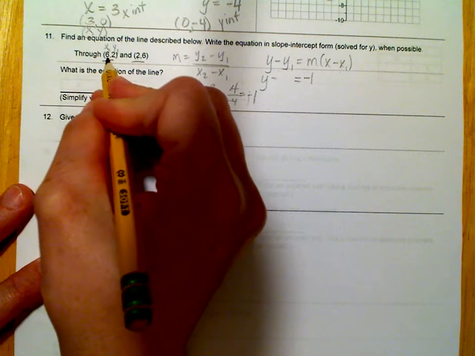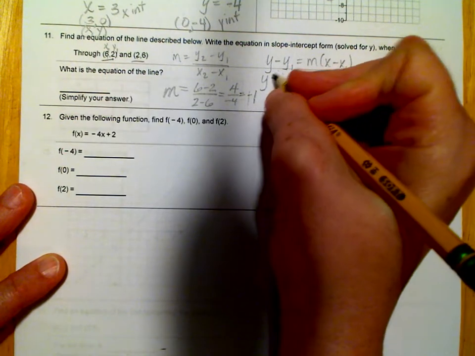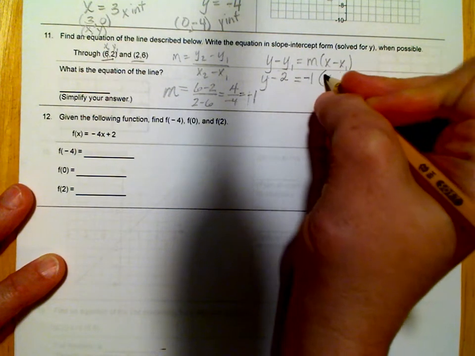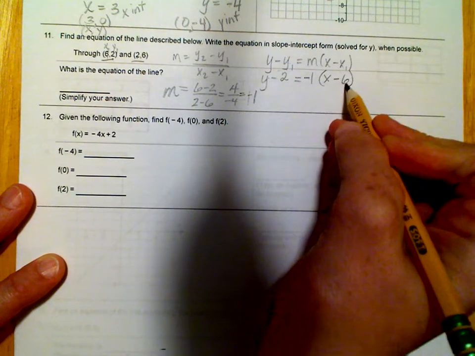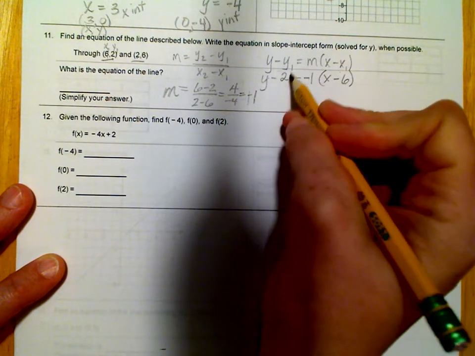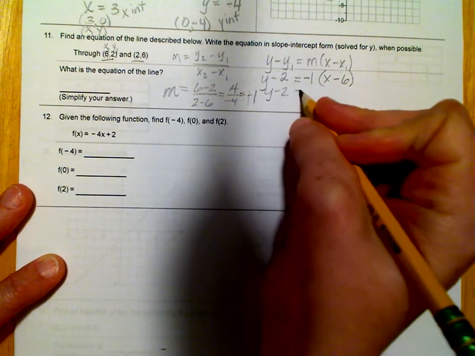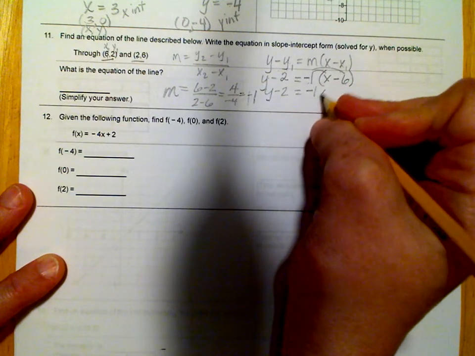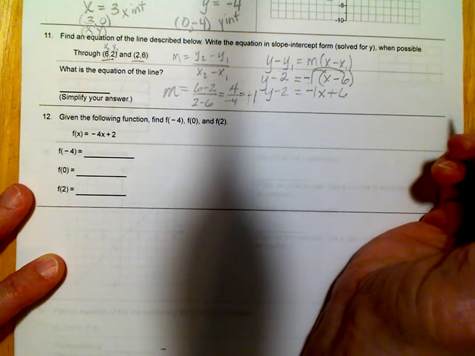And in place of x1, I'm going to put a 6. In place of y1, I'm going to put a 2. So I'm going to do y minus 2 equals m times x minus 6. So again, I replace my x1 with a 6 and my y1 with a 2. And then you're just going to start to simplify this equation. So you can distribute. Negative 1 times x is negative 1x. Negative 1 times negative 6 is positive 6.